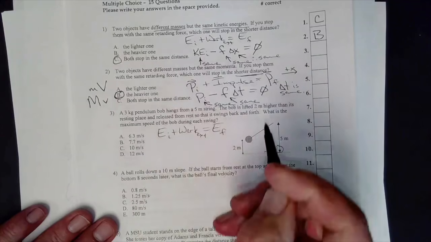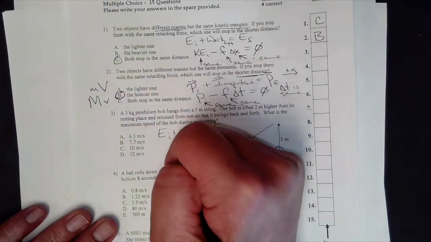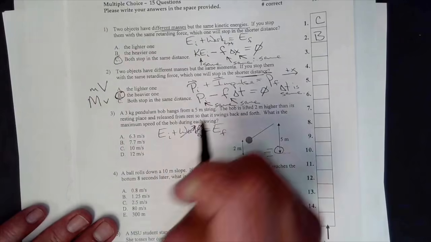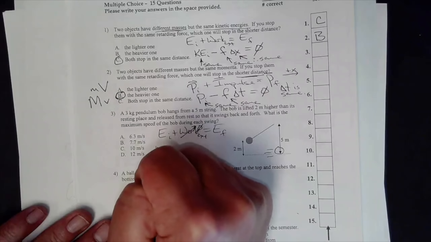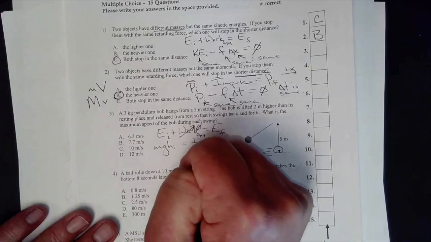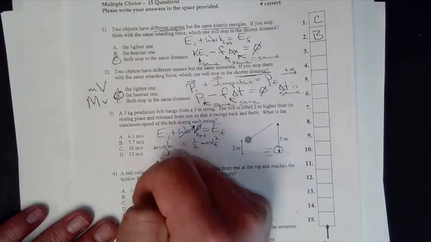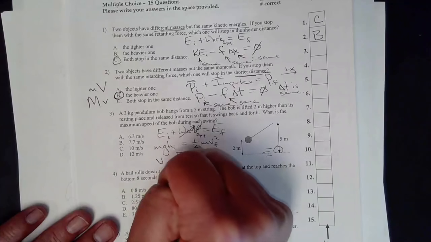Now we know that a string is always pulling along the string, and the ball is always moving perpendicular to the string, so that gives me 0 work. The initial energy is all gravitational. The final energy is all kinetic. And so that's going to give me a v final equal to the square root of 2gh.